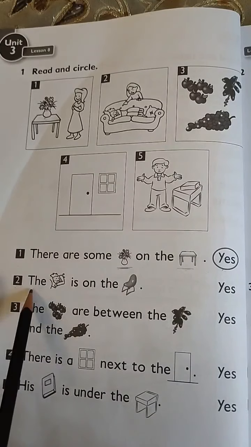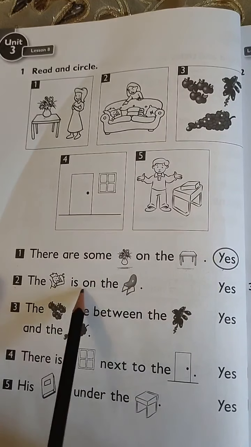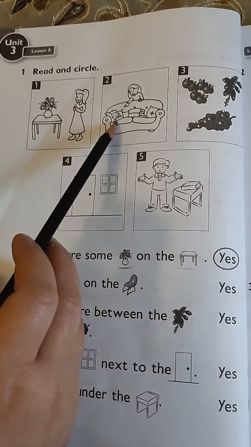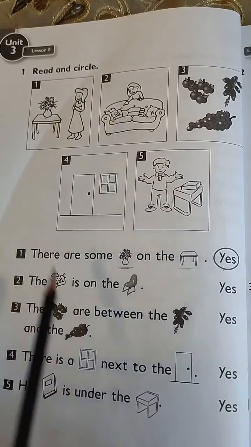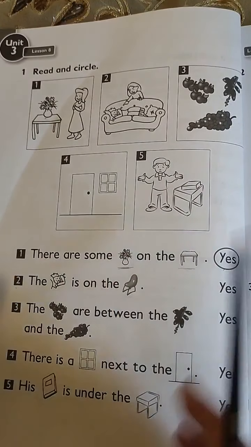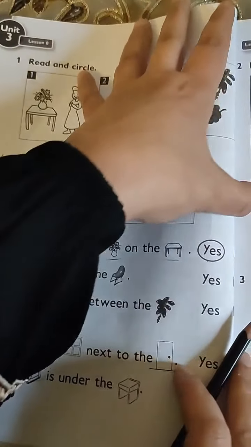Number 2. The boy is on the chair. الولد على الكرسي. شوف picture 2. The boy is on the sofa. إذن هنا chair وهنا sofa. إذن no. نحوط no.